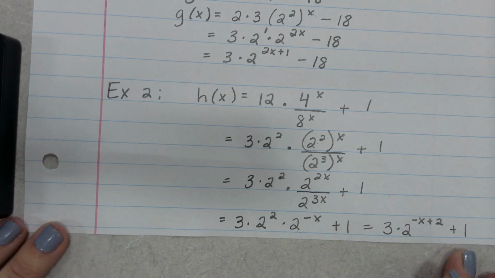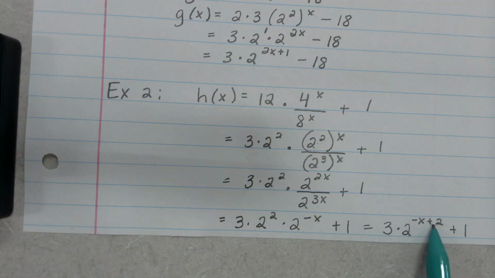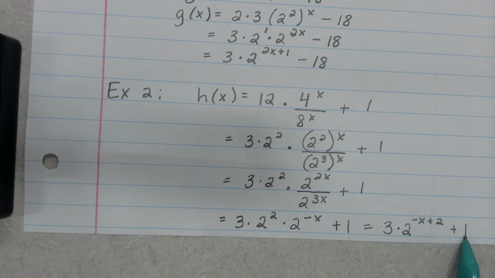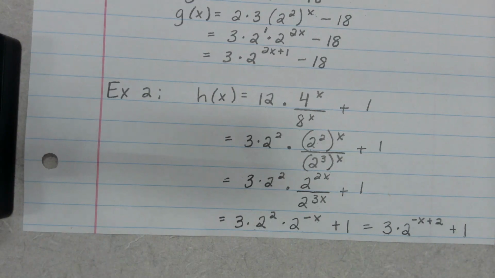Okay, so now looking at this, I have all prime bases in my product. Each base only appears once, so that's how I can tell that I'm done simplifying. And again, I don't have a rule that allows me to do anything with bases that are added or subtracted, so that's why that 1 can stay out there. This can be challenging for students. Try the practice problems. If you are really struggling with it, we can go over it the next time we're in class.